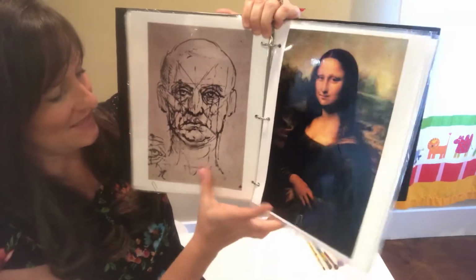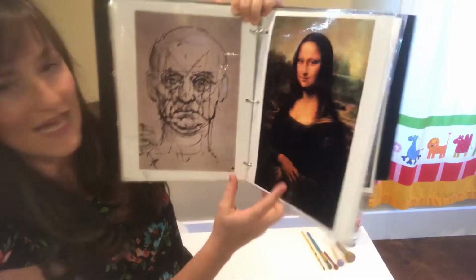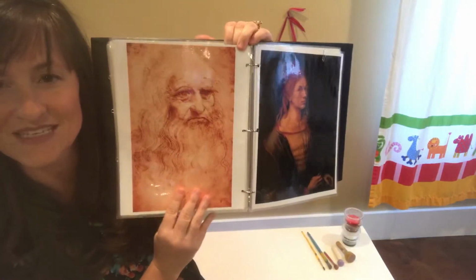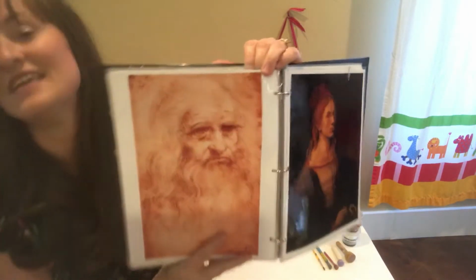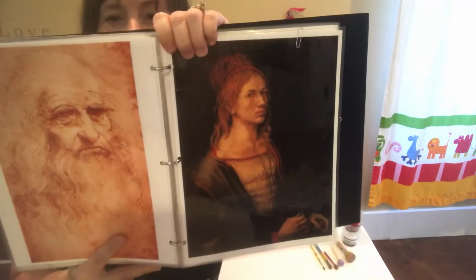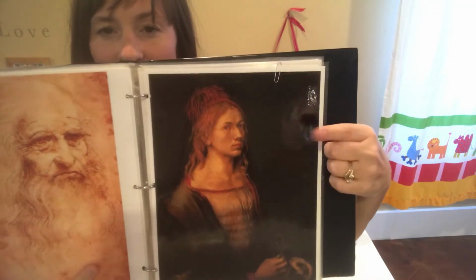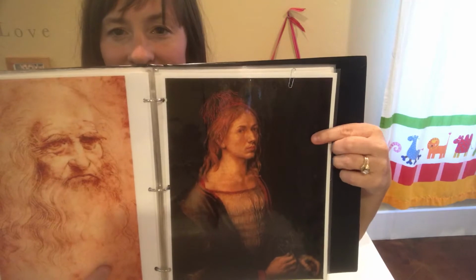So he painted, this was him making some measurements, and this is the Mona Lisa, and this was a painting he made of himself. Self-portrait is what we call it. And these are some people who did some really famous self-portraits. This is one of the oldest self-portraits.